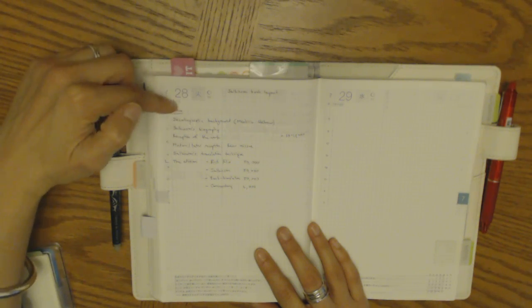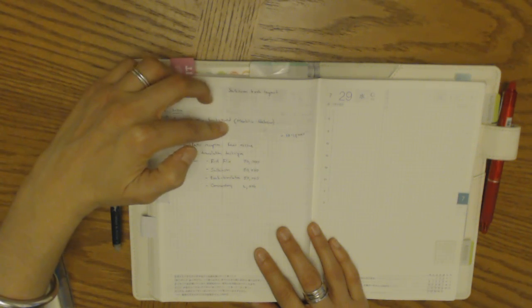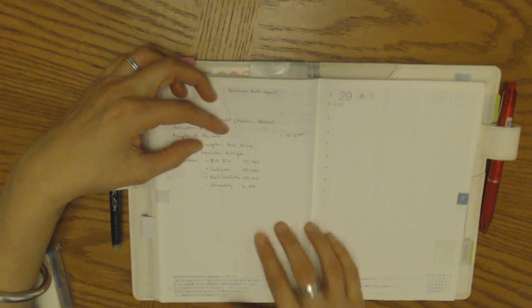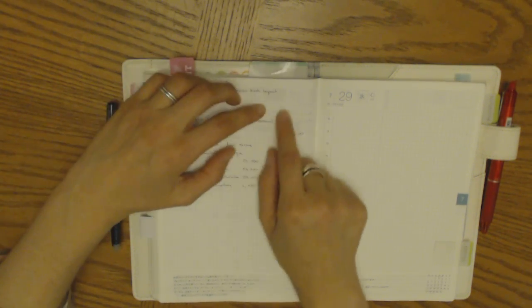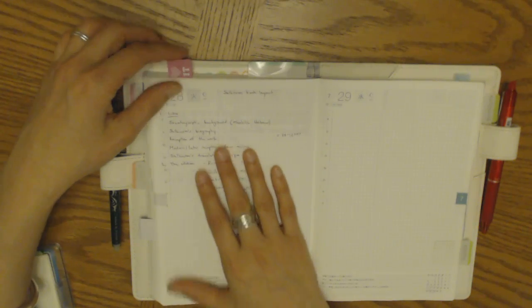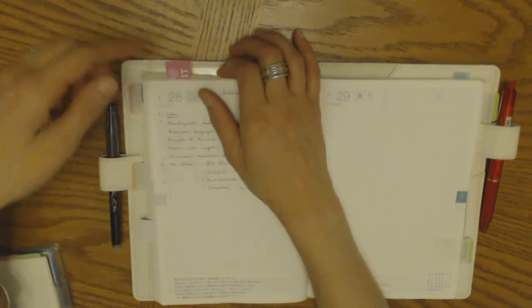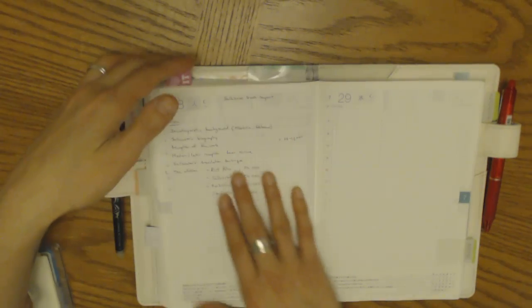So I've just done a sketch of this is going to be the introduction, and then this is the rest of the book, and this is how many words it is. So I know more or less what the structure will be.